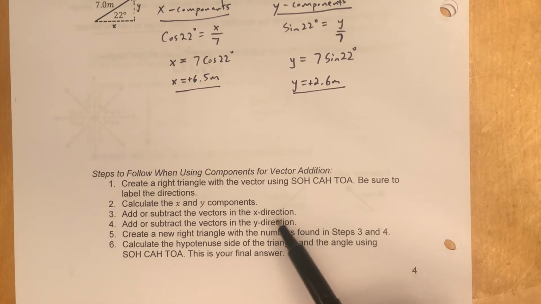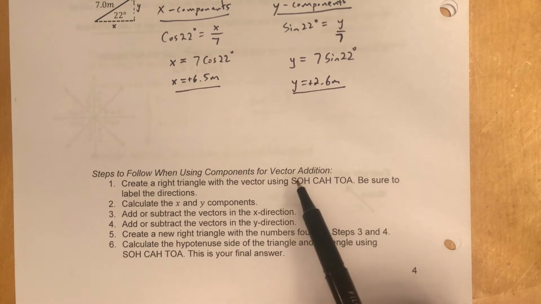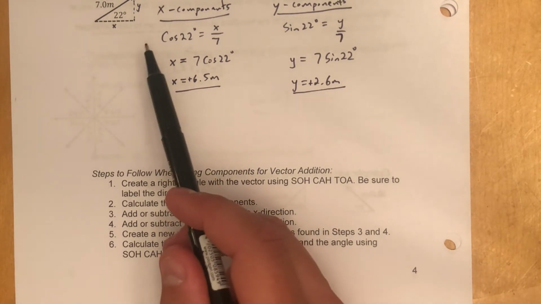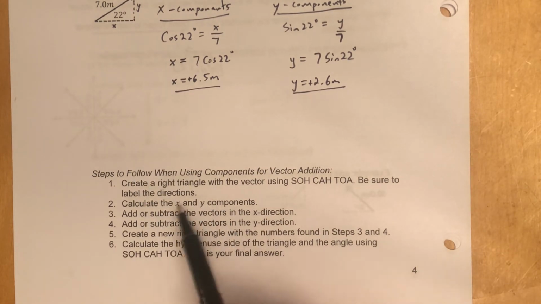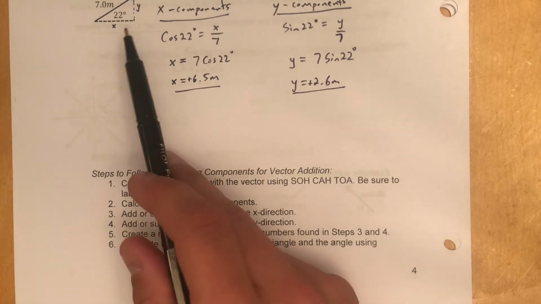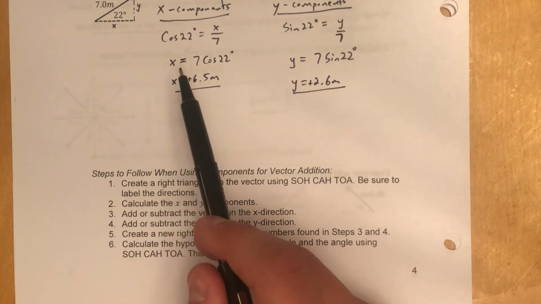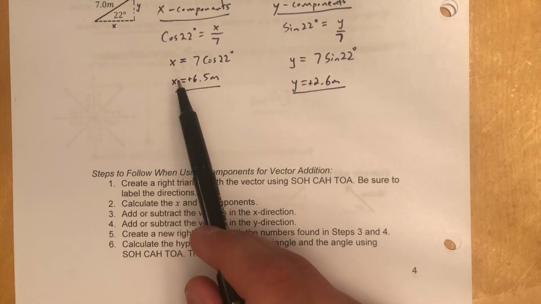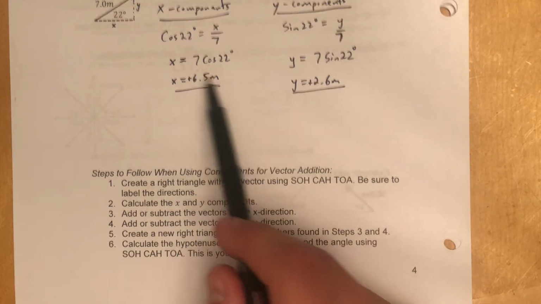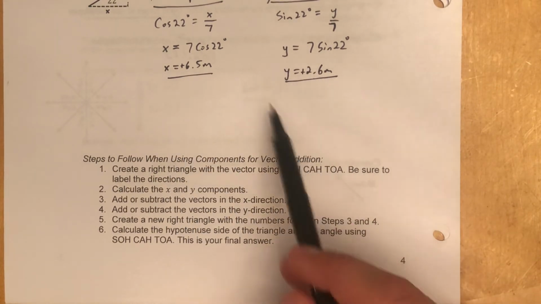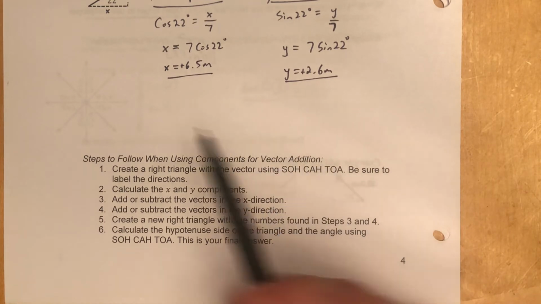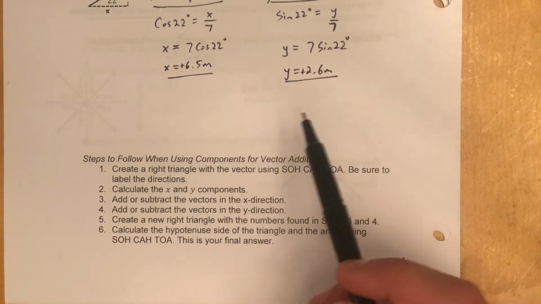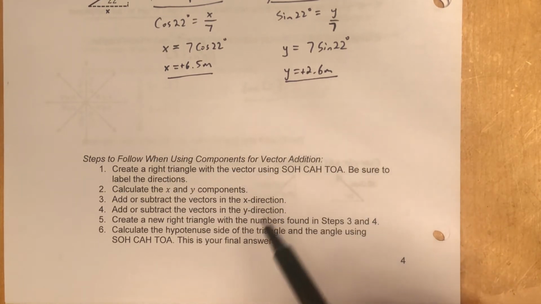So this is when we're doing multiple components, right? So multiple vectors. In this previous example, we had only one vector. So how in the world can you calculate the x and y components, plural? Well, if you have two of these vectors, you would do both breakdowns for the x and the y components, and then you would combine the x components, combine the y components, and then at that point you would redraw the x and y components, connect them tip to tail, and then calculate your resultant vector.